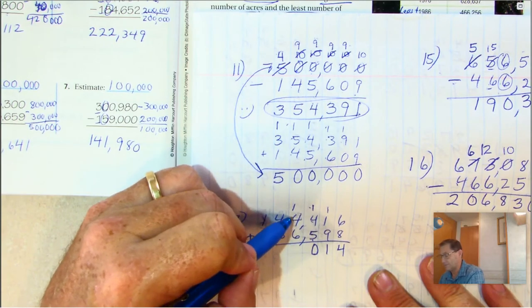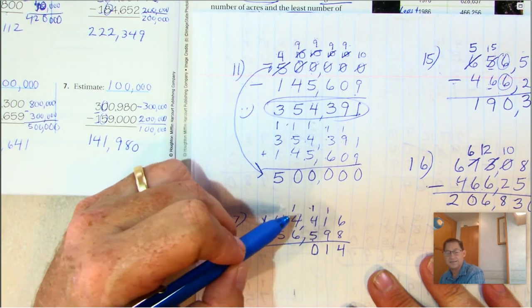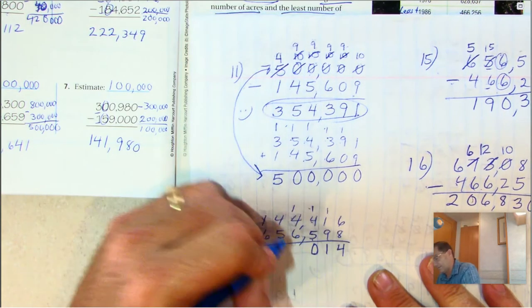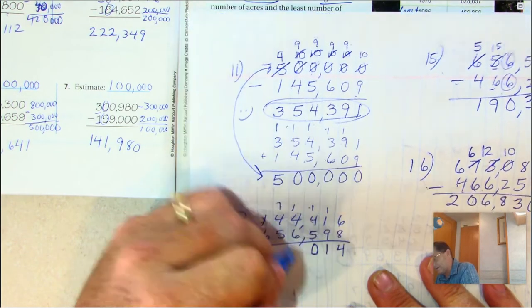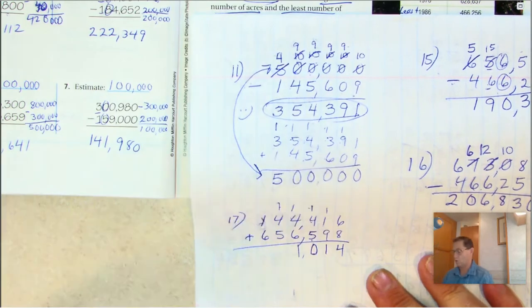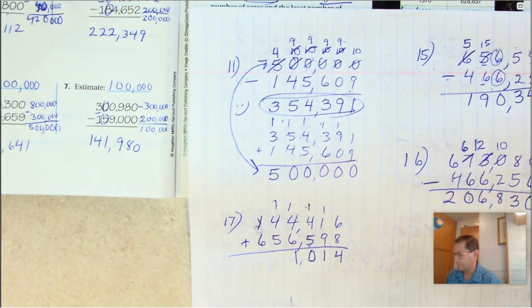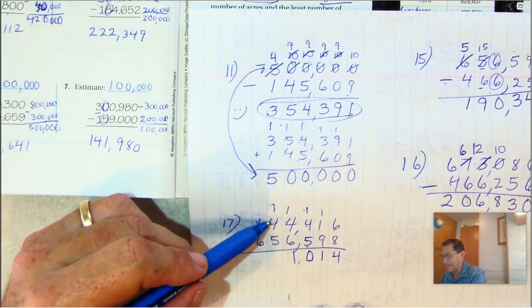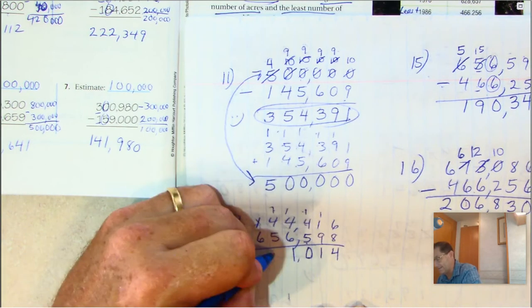6,000 plus 4,000 is 10,000, plus one more is 11,000. Rename the 11,000 as 10,000 and 1,000. Add the ten thousands. We get 5 and 4 is 9 ten thousands, plus the regroup, we get 10 ten thousands.